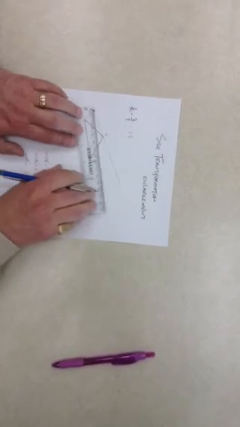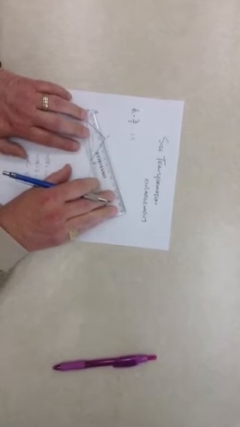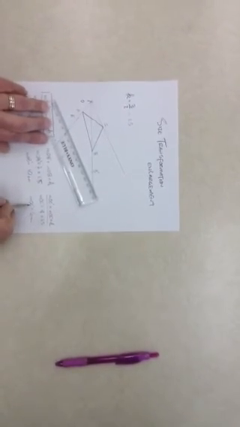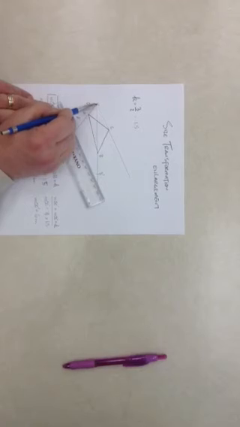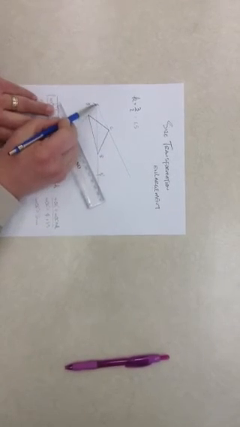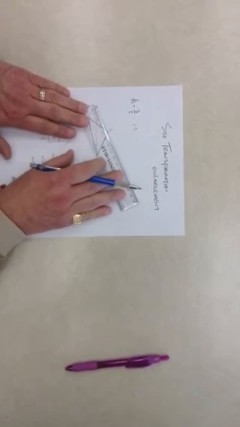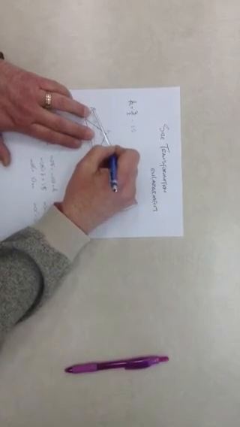So I can locate my C prime, and notice that's OC prime. We're always taking our measurements from point O, never from anywhere else. It's always from point O. That's a common error. We got 6 centimeters. I mark it off and label it right away as C prime.